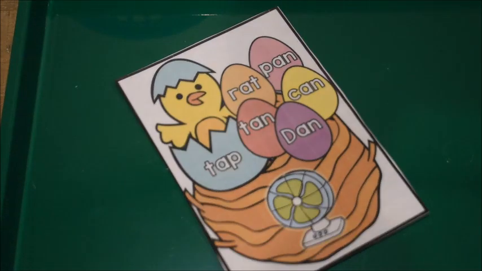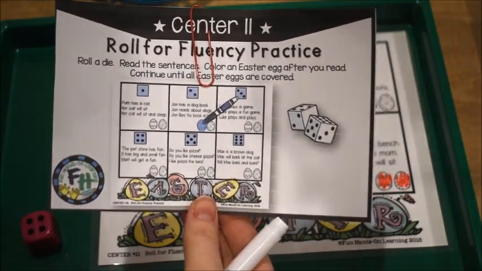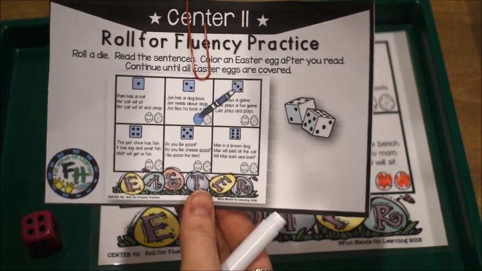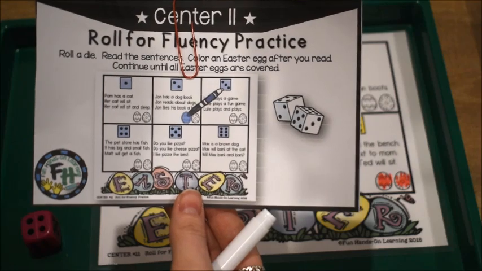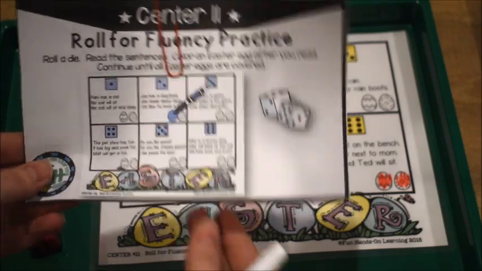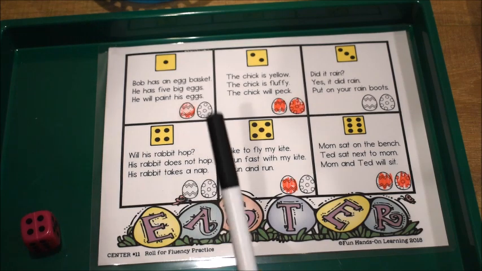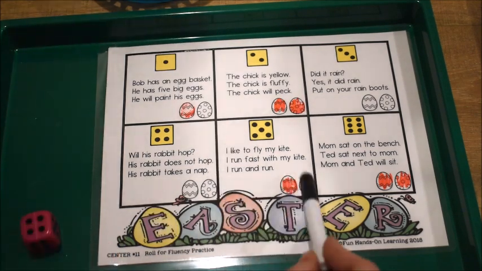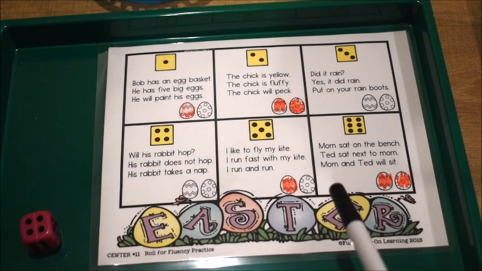Okay, this activity is another reading activity. It is roll for fluency practice. So you roll a die, you read a sentence, and you color an Easter egg after you read. And then you continue till all the eggs are covered. So, I have my dry erase marker here, and you can see I haven't erased from last year when I did this with another student.